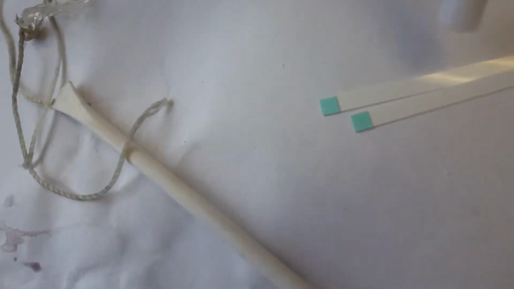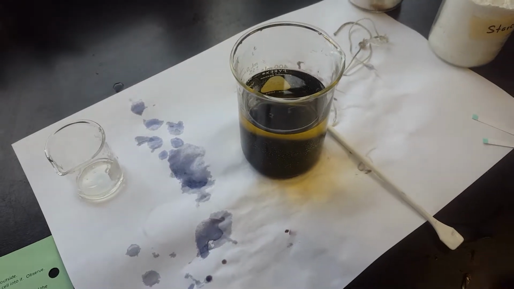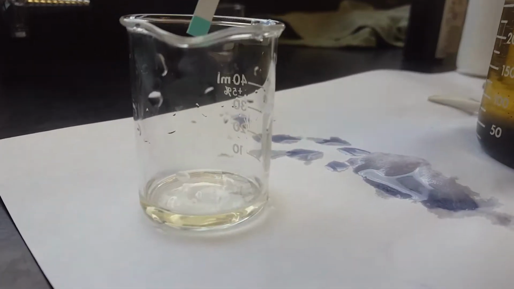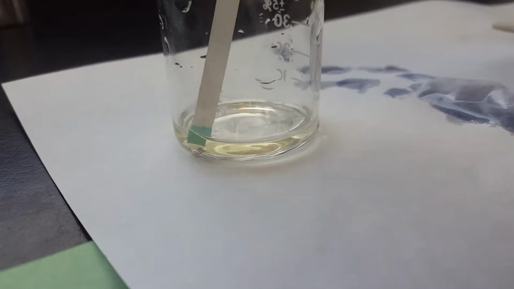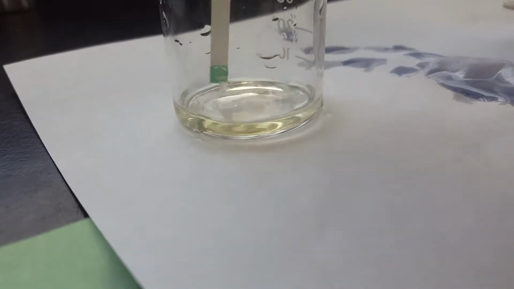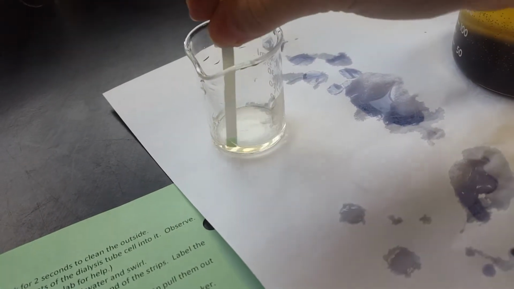Student assistant number 1 is going to pick up each test strip, and you're going to swirl the blue end of the test strip into the cell water, and you're going to swirl the other test strip into the beaker water, and let's swirl for about 30 seconds to a minute. Okay, that swirling gets lots of the juices onto that little square. Go ahead and pull that strip out.